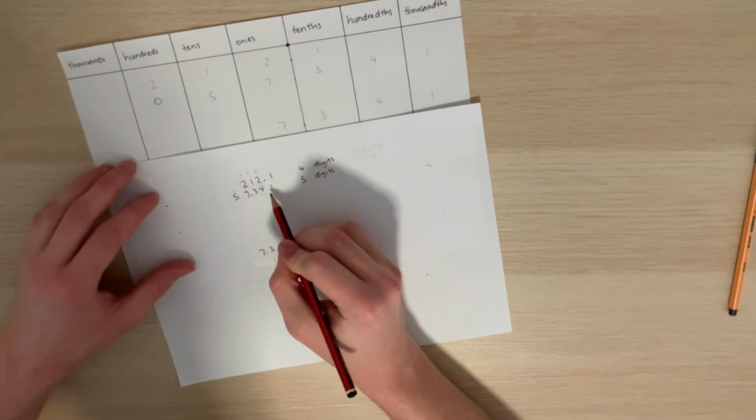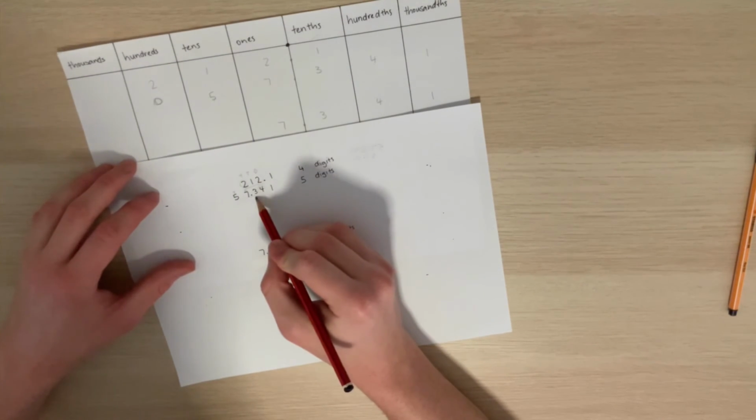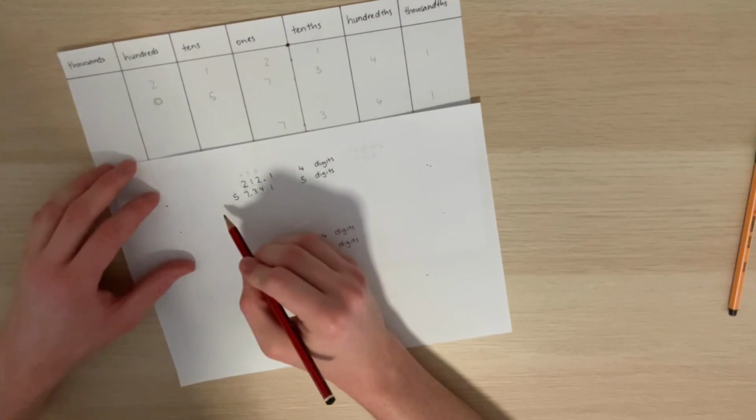Numbers on the right side of the decimal place are fractions of a whole number, whereas numbers on the left side are whole numbers.